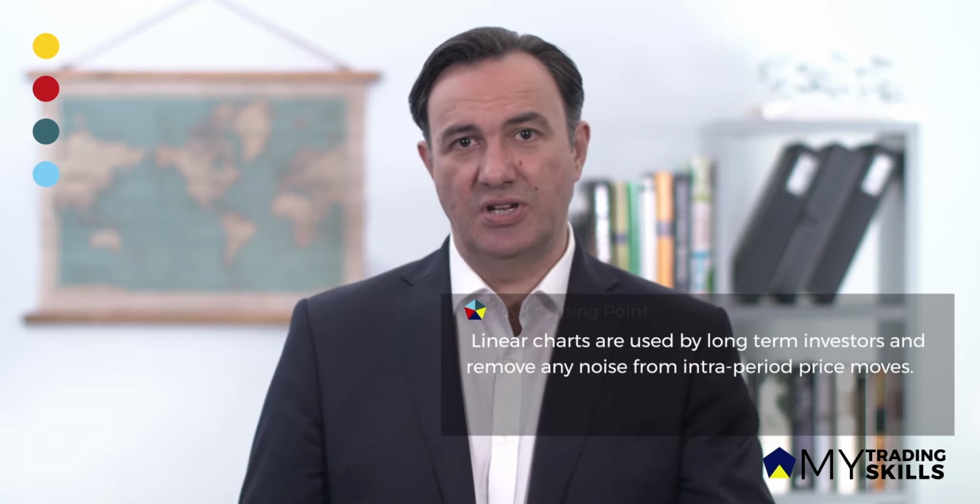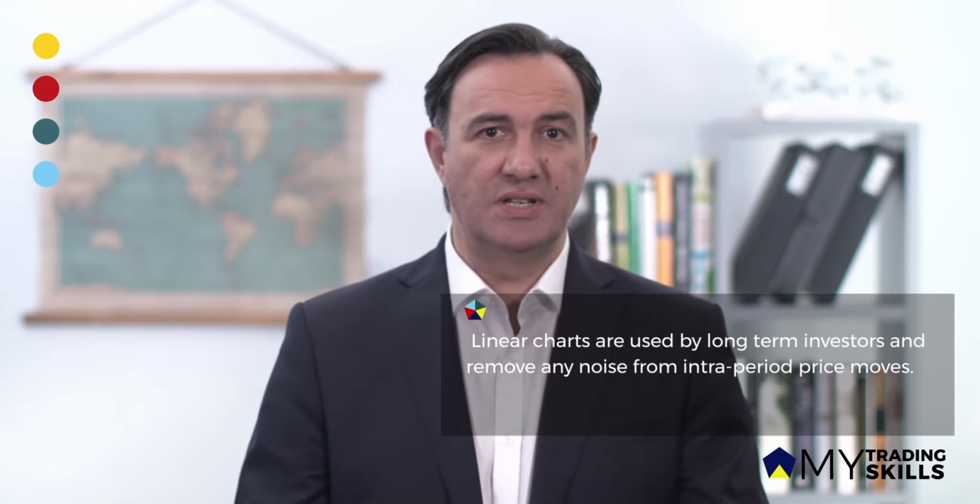Long-term investors use linear charts when they want to ignore any intra-period price moves, which in their time frame they would consider to be noise. The closing price, especially in daily time frames, is considered by longer-term investors to be the most important. It is the price traders can sleep on, so to speak. Yes, this makes sense. So smaller intraday fluctuations in price aren't as important to long-term investors. It's the closing price that they're interested in when conducting their analysis. Exactly.